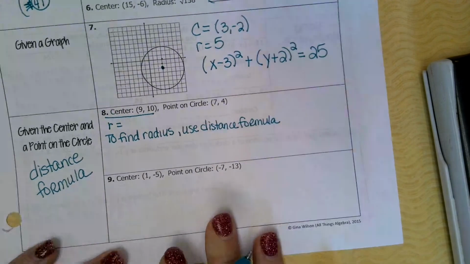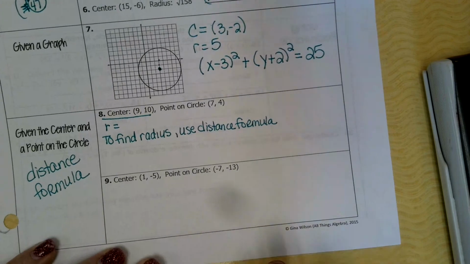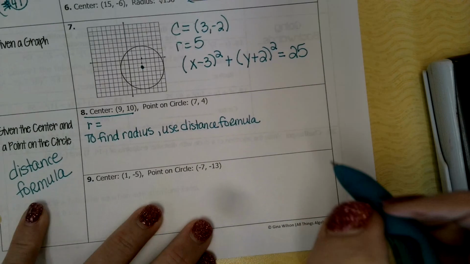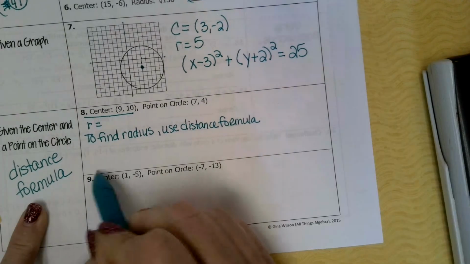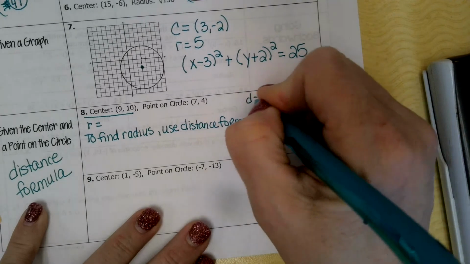Why am I having you write that down? Because when you do your worksheet, I want you to come back and go, oh, the way I find my radius is I use the distance formula. Okay, so let's squeeze that work over here and then we'll put our final answer down here. All right, so distance formula.